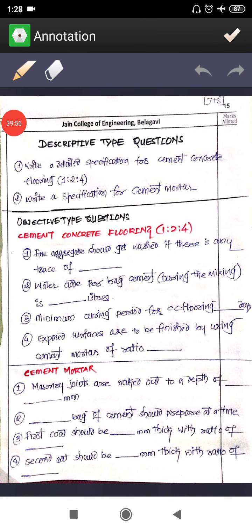Well, probable questions on the flooring, cement concrete flooring, and the cement mortar. I have mentioned those questions here. First of all, we'll see the descriptive type, the major questions that will be there. So directly the question will be there: write a specification for cement concrete, or write a specification for cement mortar. That will be there. Then cement flooring 1:2:4, cement concrete flooring.